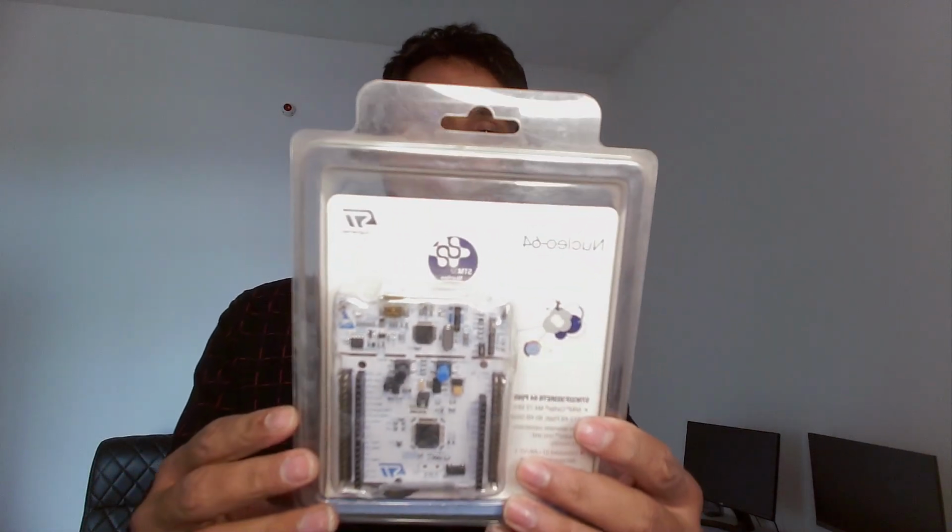Jokes apart, this board is also really cool, and its name is STM32F303. This also has an ARM Cortex processor inside.